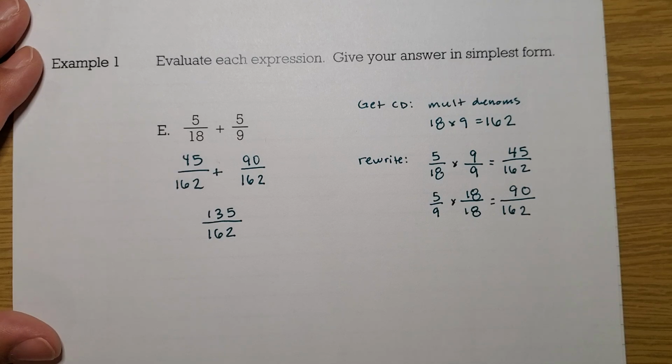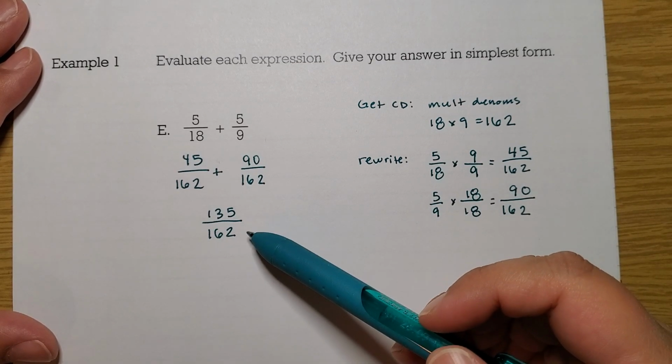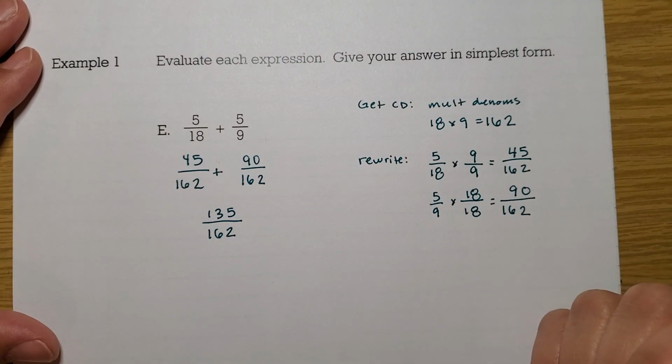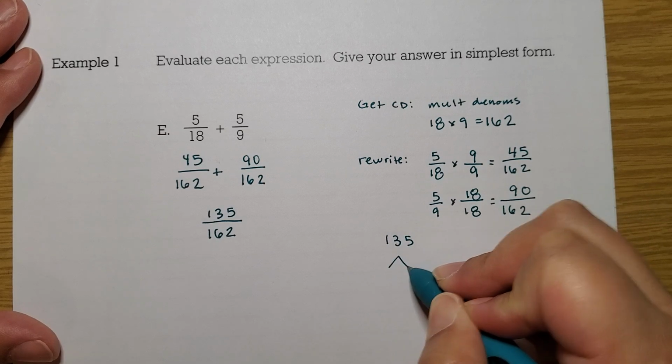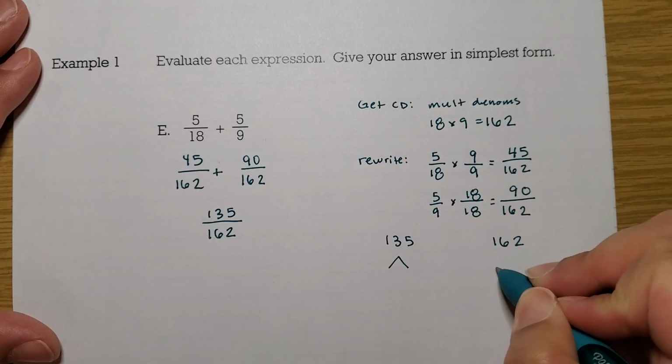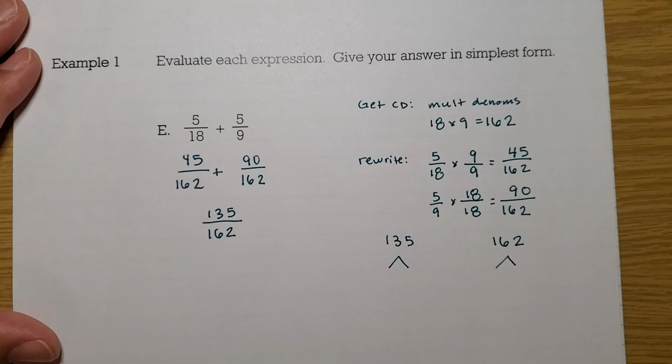We need to simplify this. So let's see if it simplifies. You can use the greatest common factor technique or the repeated division technique. In this case, because I have larger numbers, I'm going to use the third technique of using the prime factorization of each number. And then I'm going to cancel common factors.